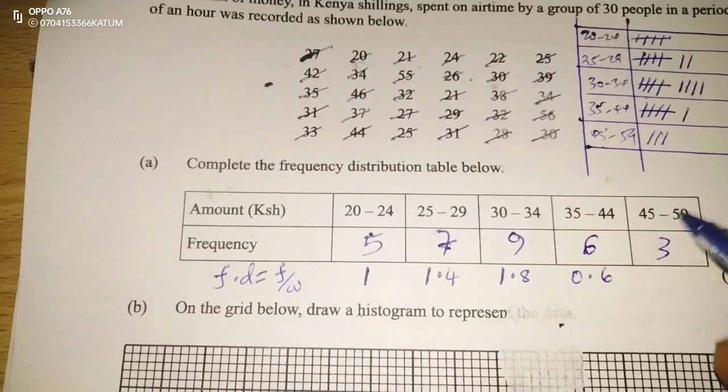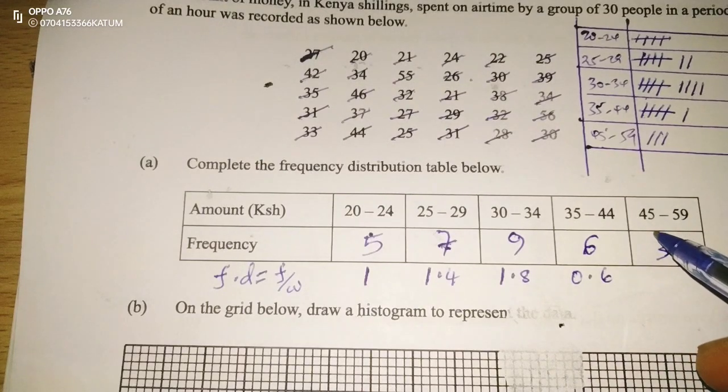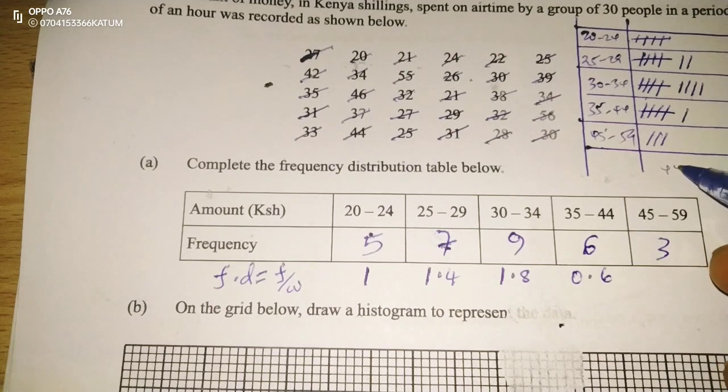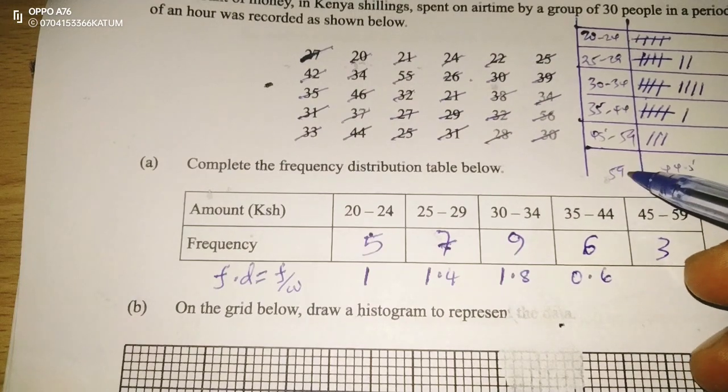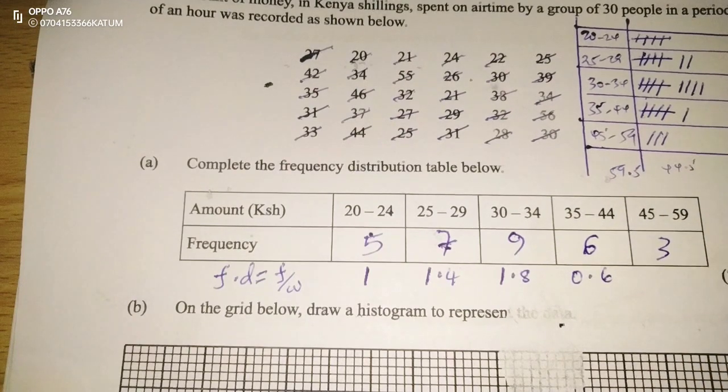Finally, remember, for us to get class length, we take the lower class boundary, which is 44.5, and subtract it from the upper class boundary, 59.5. 59.5 minus 44.5. This is a class length of 15. Therefore, we take 3 divided by 15, and this will give us 0.2. So these are frequency densities.